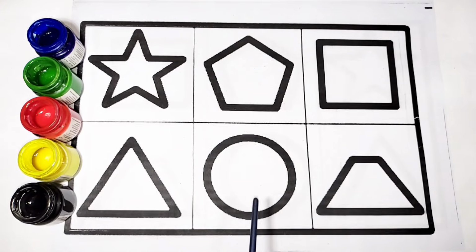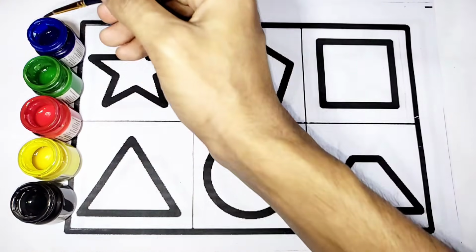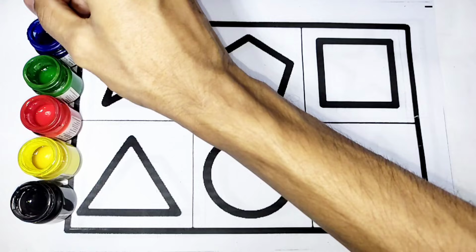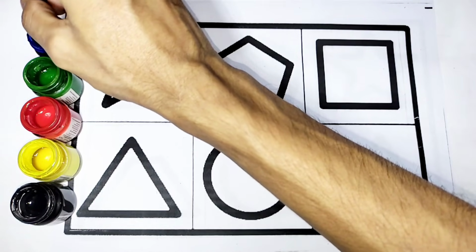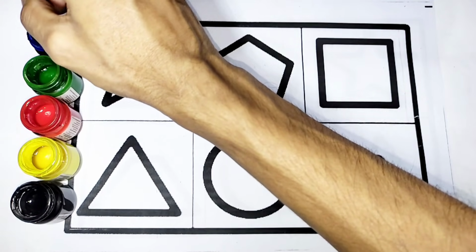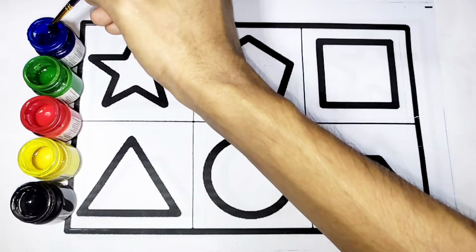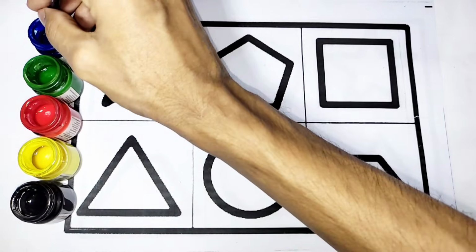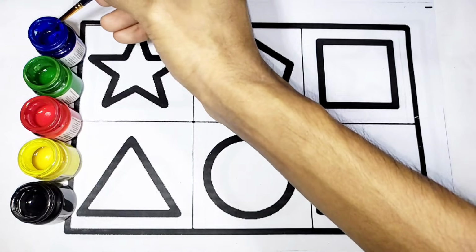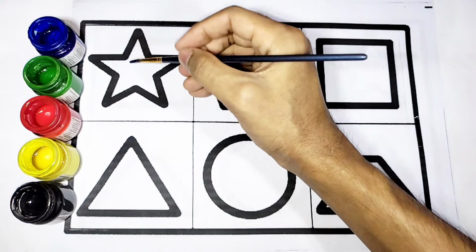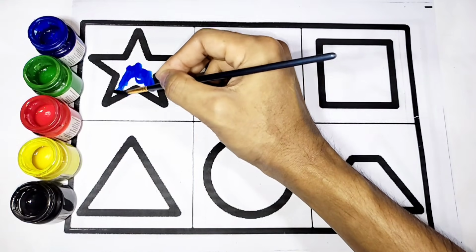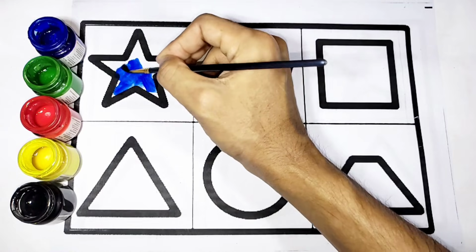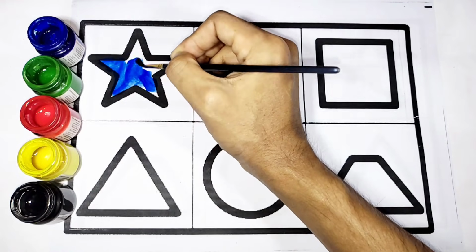Kids, now we are coloring 2D shapes. First we are using and mixing the color of blue. First we are coloring the shape of star. Now we are using the color of blue and coloring the shape of star.